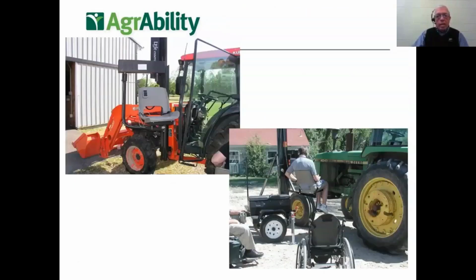This is the direction we move on lifts. Top left, you see a pilot lift from Life Essentials, adaptable to any size tractor. And then bottom right, we have an independent pilot lift, not attached to the tractor, but can be pulled around for multiple pieces of equipment.